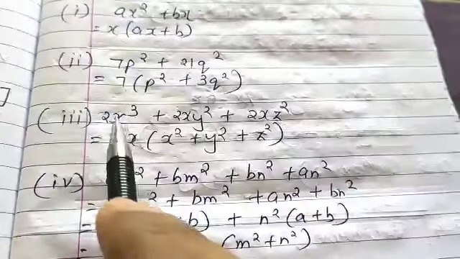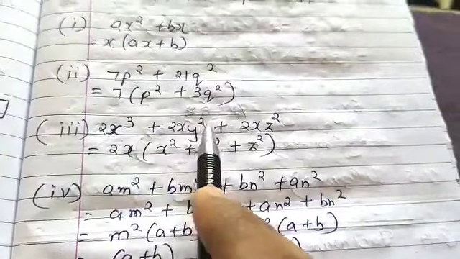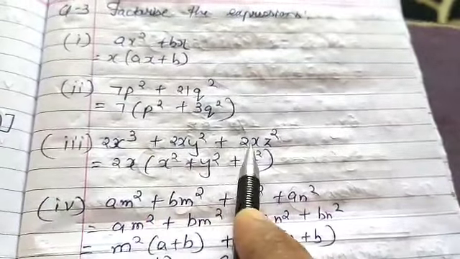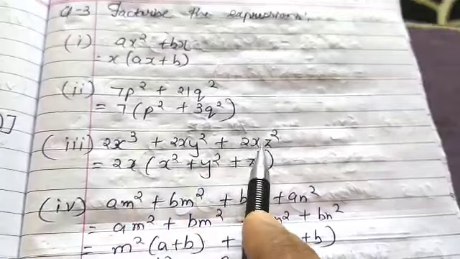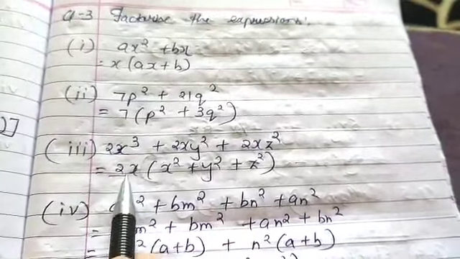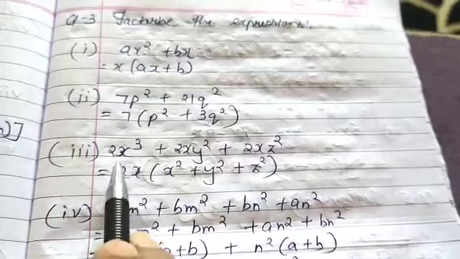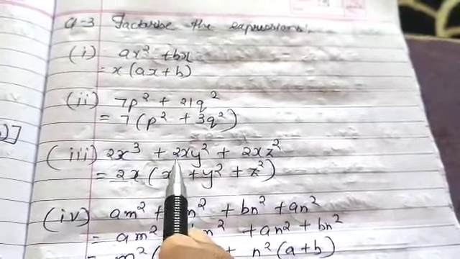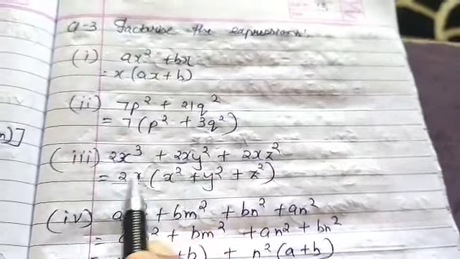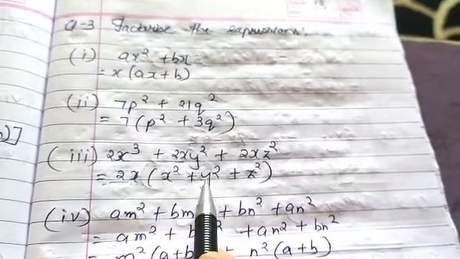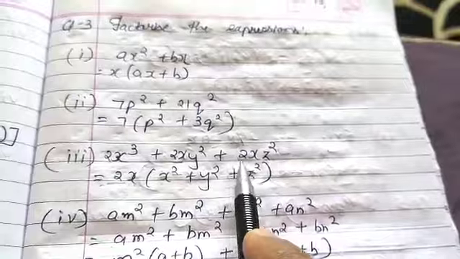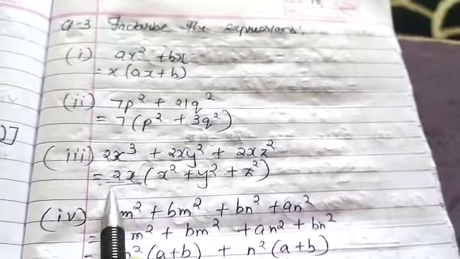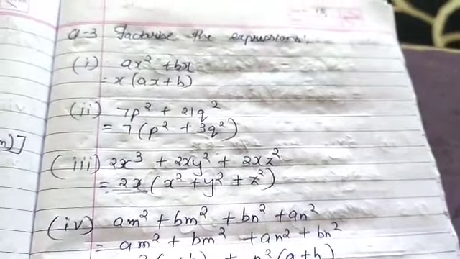Now the next one is 2x cube plus 2xy square plus 2xz square. So here if we observe, 2 is common and x is common. So I will take out 2x as a common. What will remain inside the bracket? From 2x cube, if I take 2x, x square will remain inside the bracket. From 2xy square, if I take 2x as a common, y square will remain inside the bracket. From 2xz square, taking 2x as a common, what will remain inside the bracket? z square. So your final answer is 2x in bracket x square plus y square plus z square.